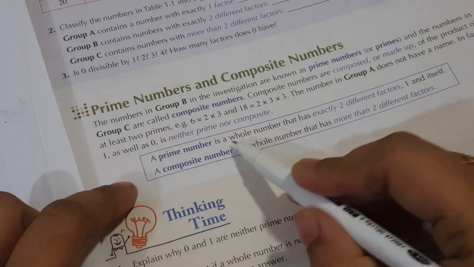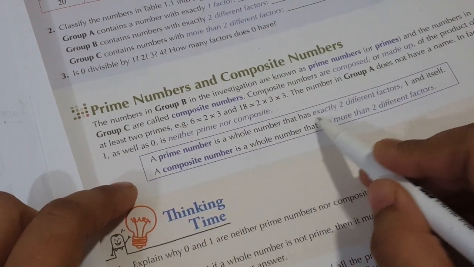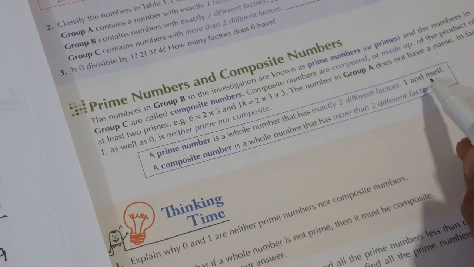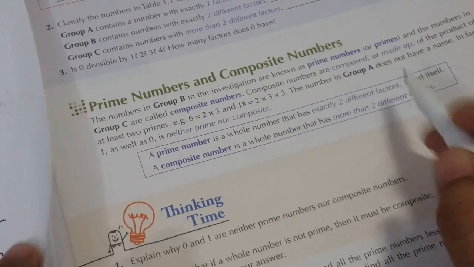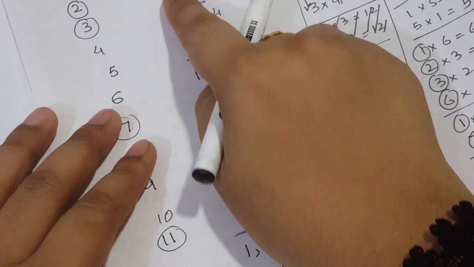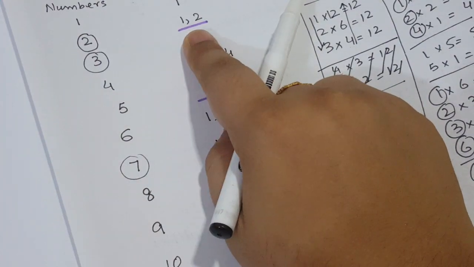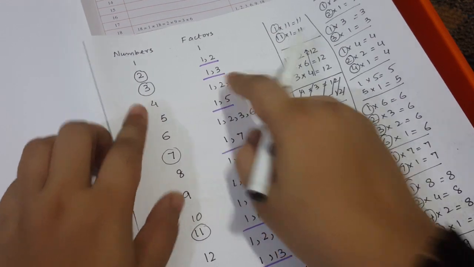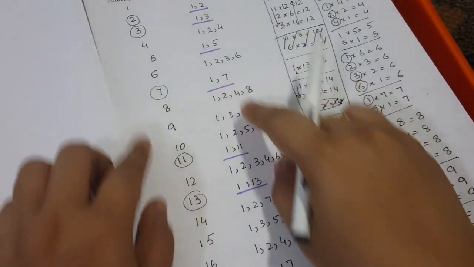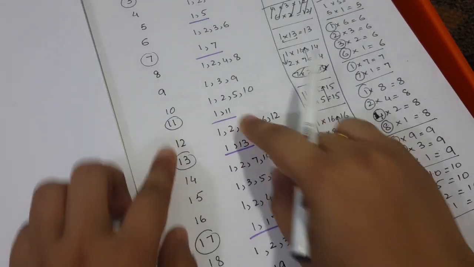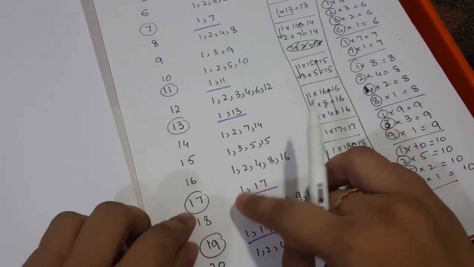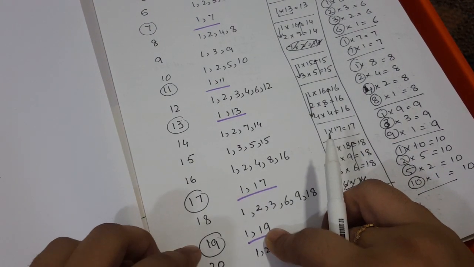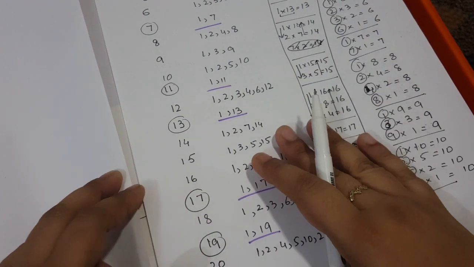It's written, a prime number is a whole number that has exactly 2 different factors, 1 and itself. 1 and itself means 1 and the number itself. See? So these are prime numbers.